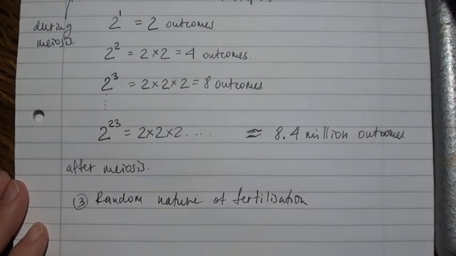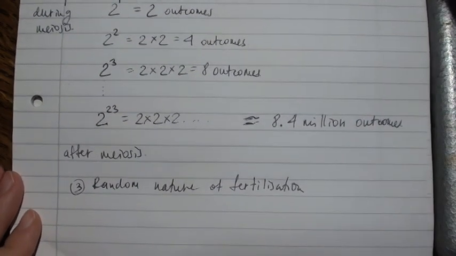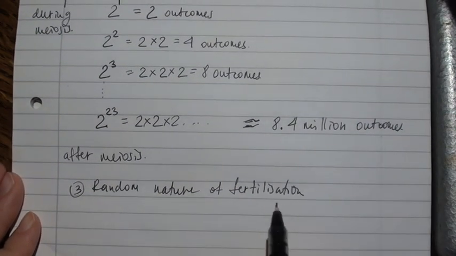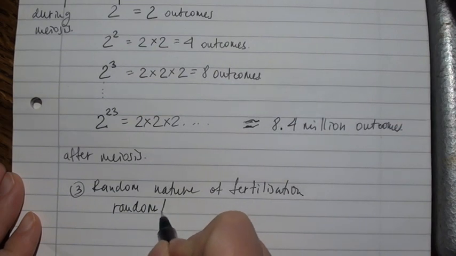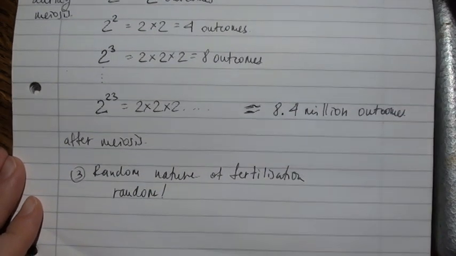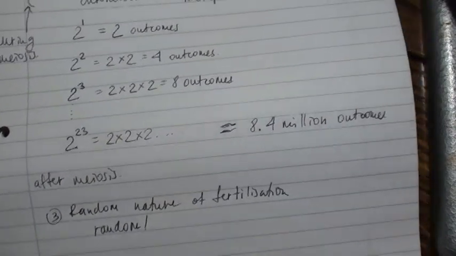In this process, you have to look at which egg is going to get released or which sperm is going to get released, and the reality is that it's again a completely and utterly random process.